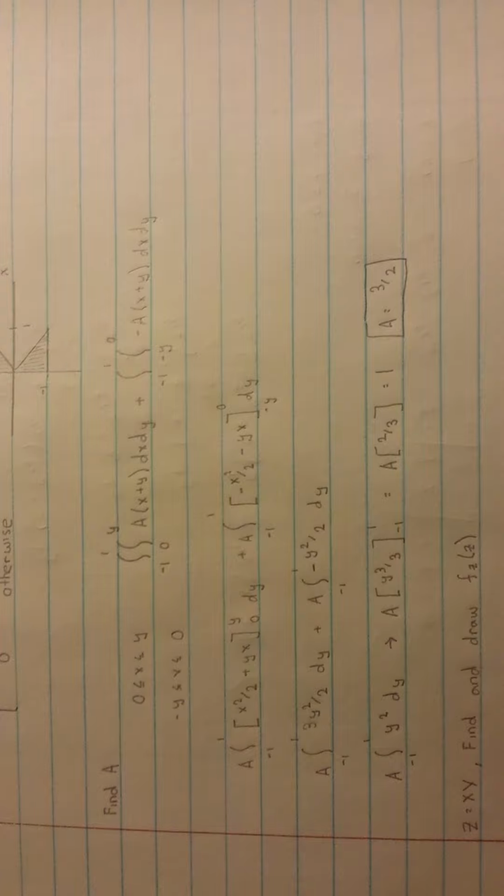So our integrals become the integral of negative 1 to 1, of 0 to y, of a times x plus y. That takes into account the positive values of x plus y, and since this is the absolute value of x plus y, we also have to do negative a times x plus y, with the bounds from negative y to 0 instead of from 0 to y, since y is now negative.